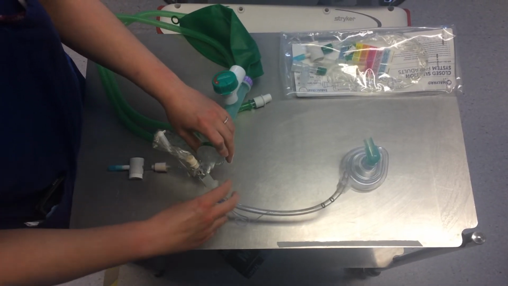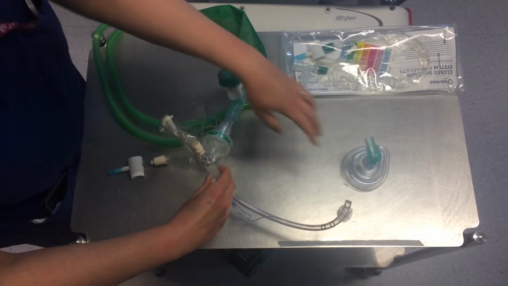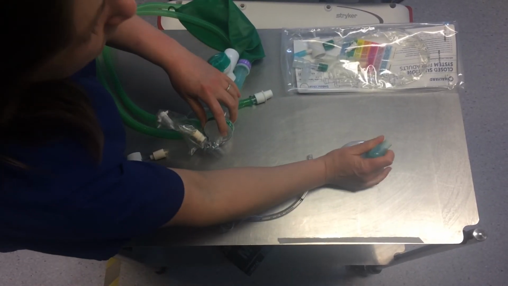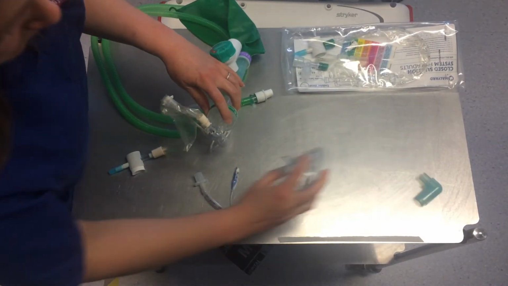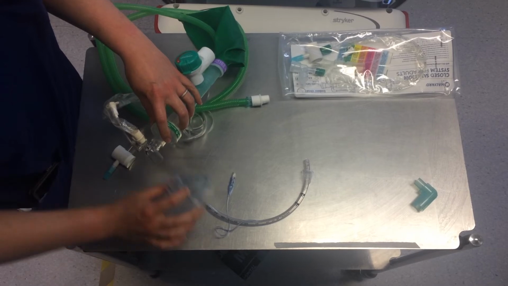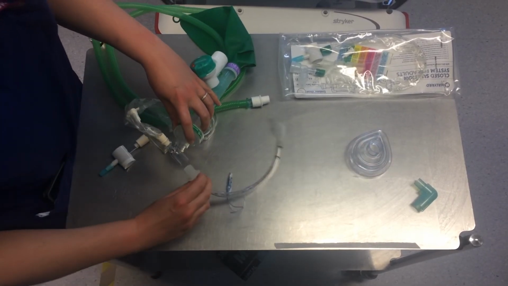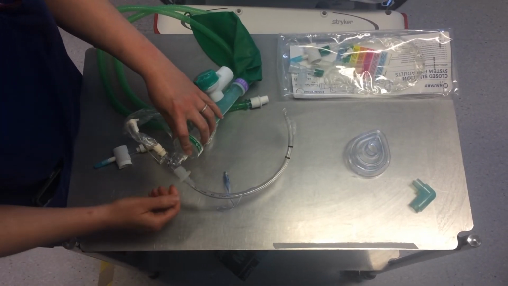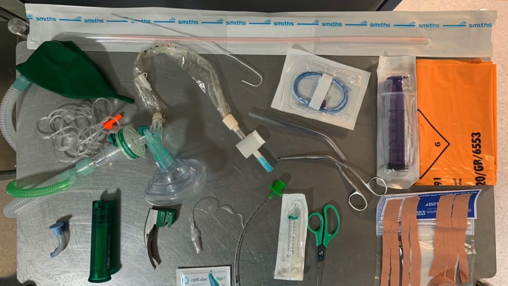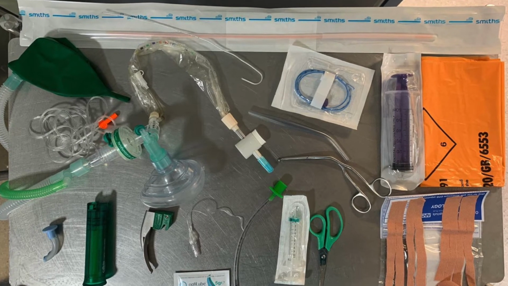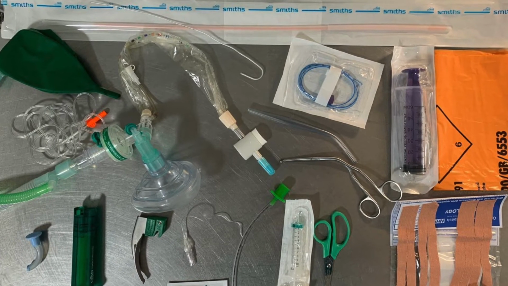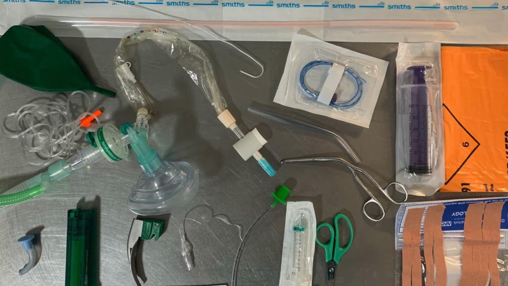If you're using the larger inline suction that fits directly onto the mask, you wouldn't have this there, it would be connected like that for pre-oxygenation, and then you would remove the mask and put that straight onto the endotracheal tube. Remember, the airway sequence is in alphabetical order: circuit, end-tidal, HME filter, inline suction, and then mask or tube.